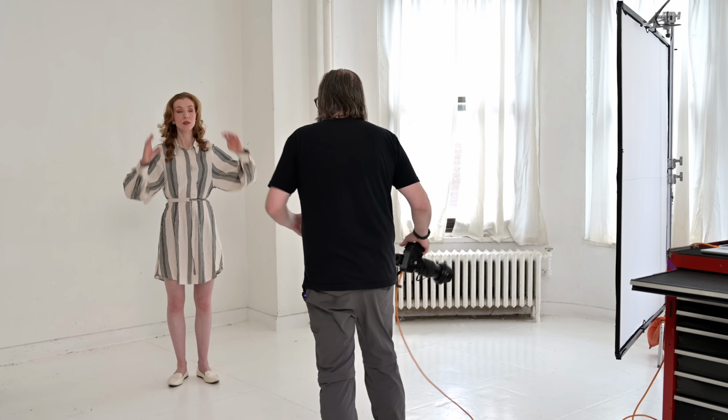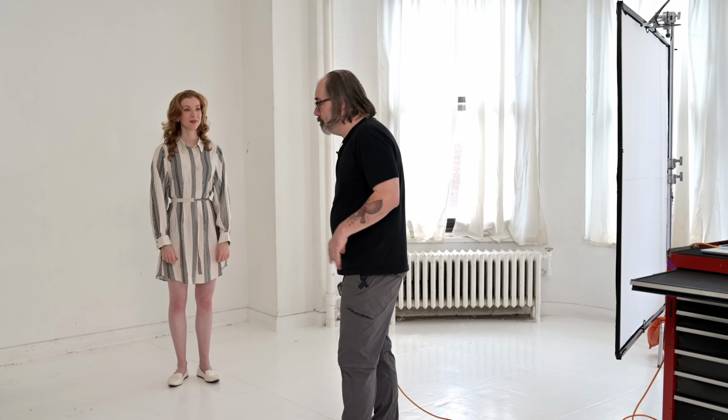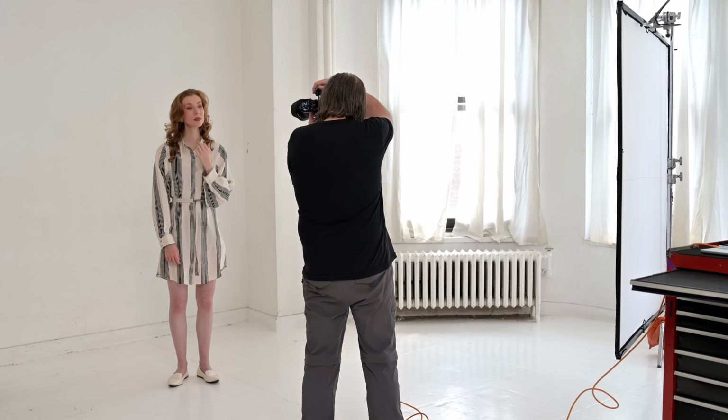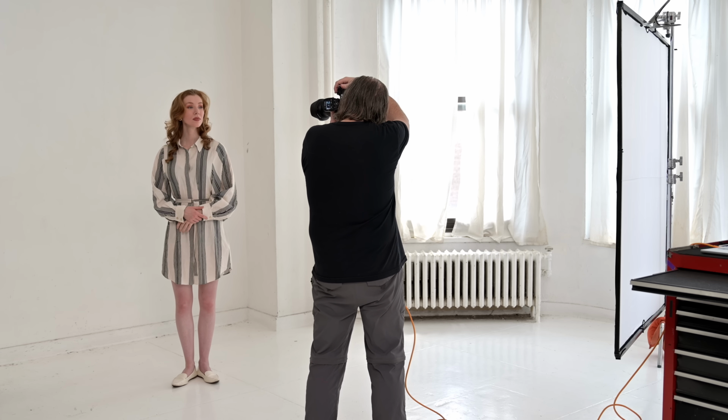So I tend to stand a normal conversational distance, not an 'I'm at the club' distance, but a normal conversational distance from my subject to get my baseline. So if I walked up to Marissa normally and we started talking, this is about as far away as I would stand, maybe even a little closer, but this is a good distance. So with an 85 millimeter lens, this gives me roughly a head and shoulder shot.